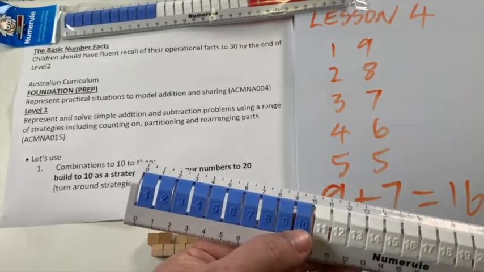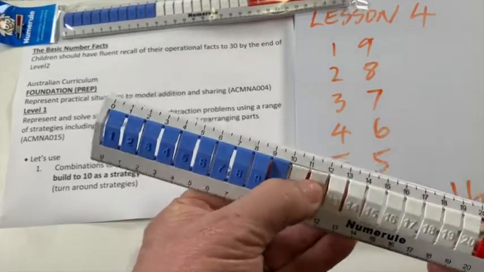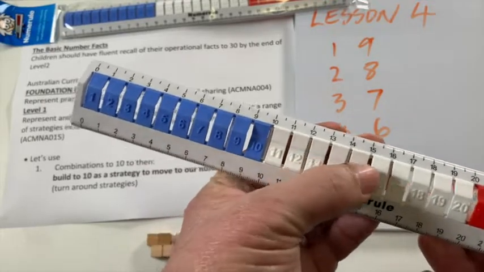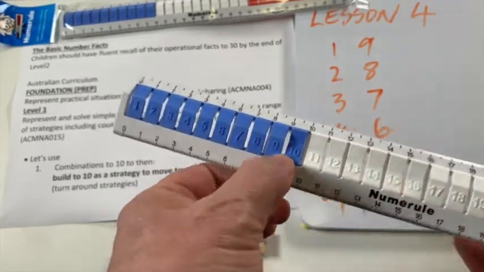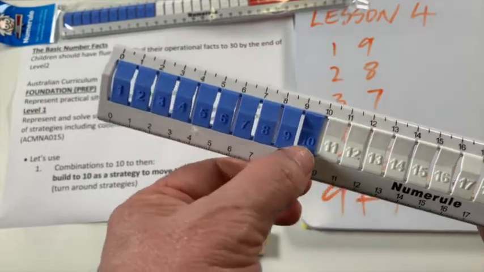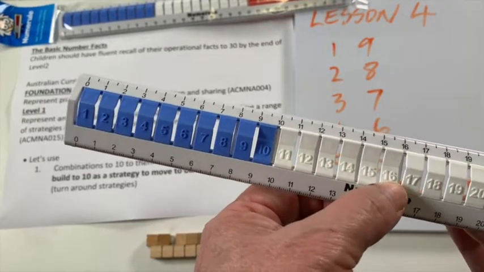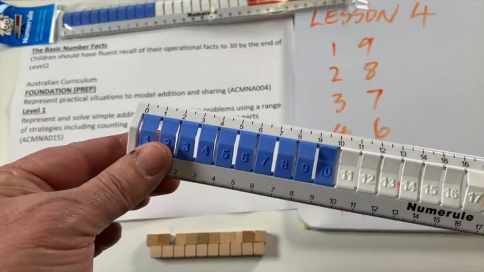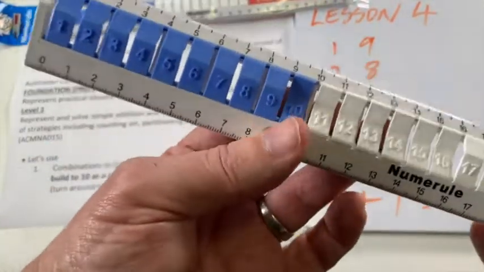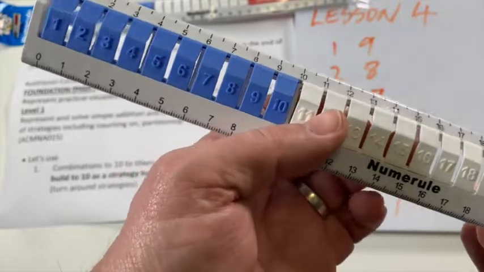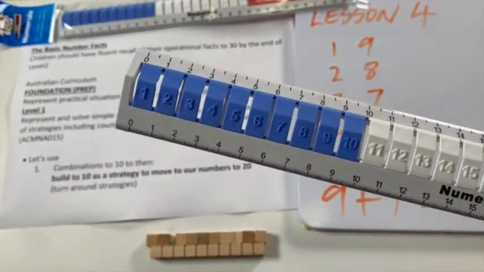So again, showing the strategy in a concrete sense, let's have a look. We're starting with 9 and we want to add on 7. 1, 2, 3, 4, 5, 6, 7. And we then can show the kids it's 1 up to 10, and then it's 1, 2, 3, 4, 5, 6 more, which is what we just discussed. So a concrete way to show this quite difficult concept when you're trying to explain it to children.